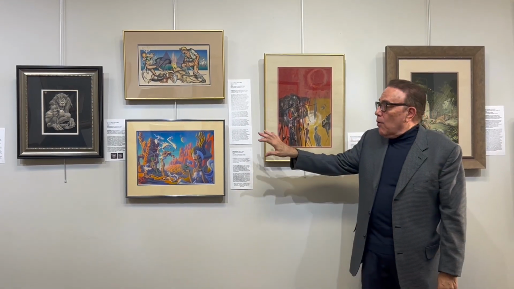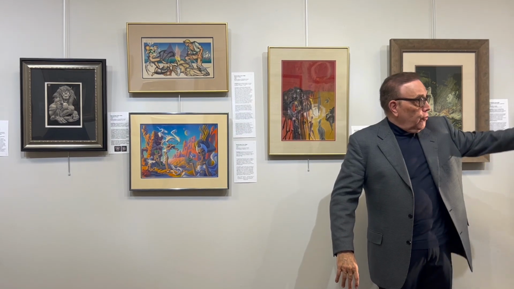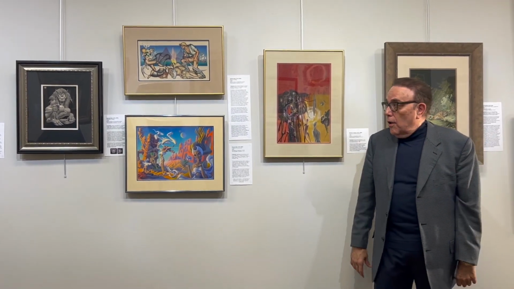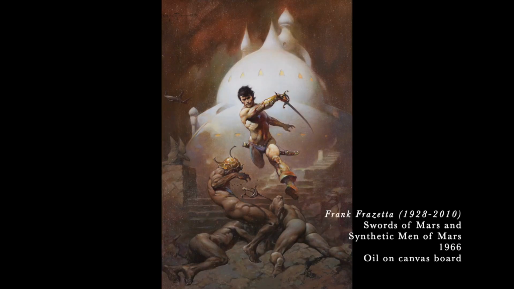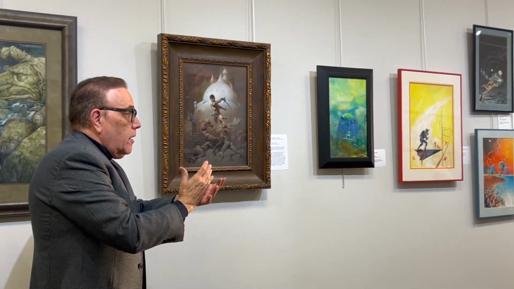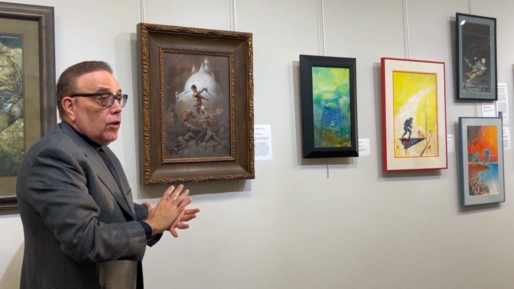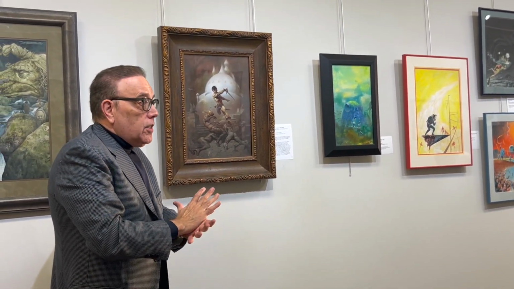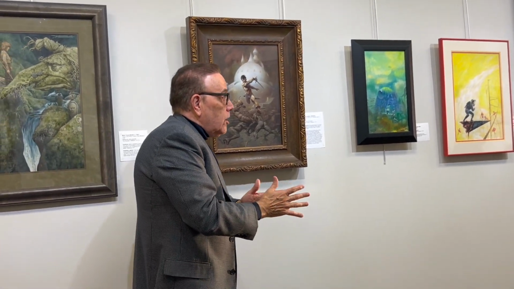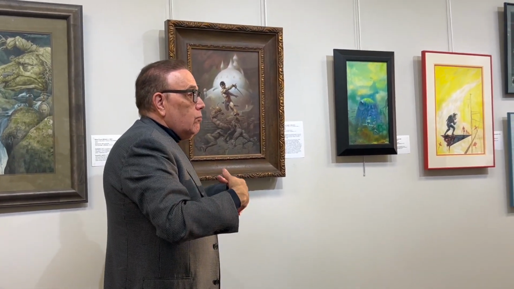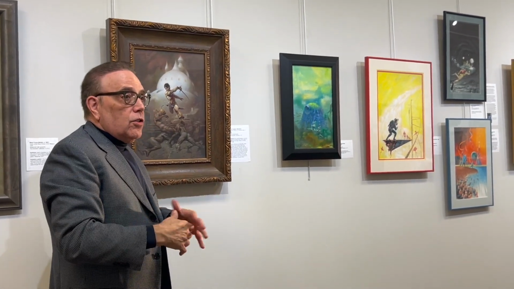But Hannes Bok was a major influence in the field in the 1940s with Virgil Finlay. They competed with each other. This was a visualization of John Carter done by Frank Frazetta. He's kind of a dividing line. He was working in the early 50s and 60s, but in the 70s, when Frankel introduced him to heroic fantasy, he reestablished himself and really just took off.